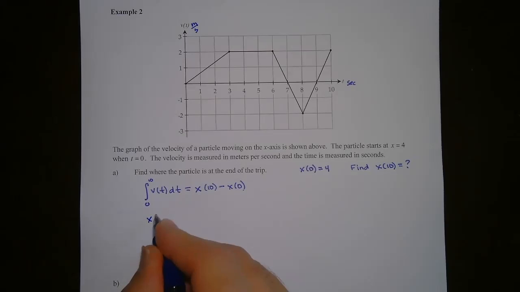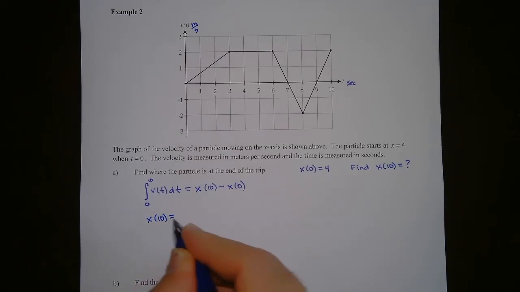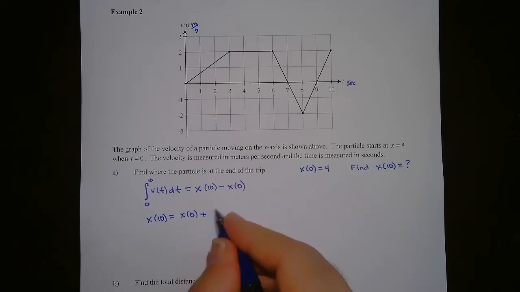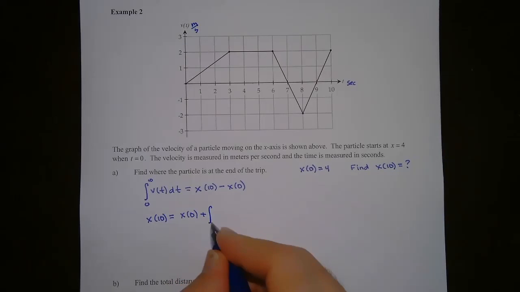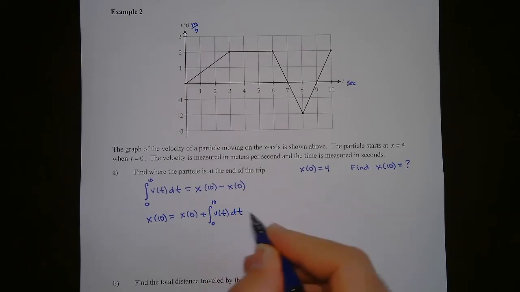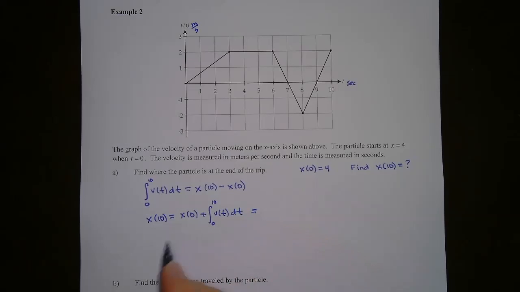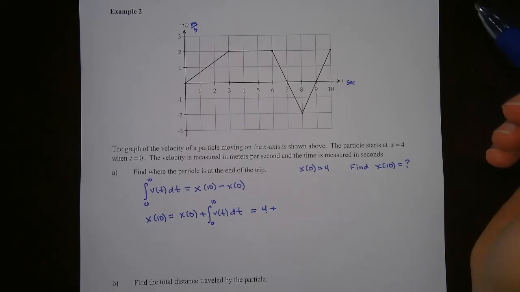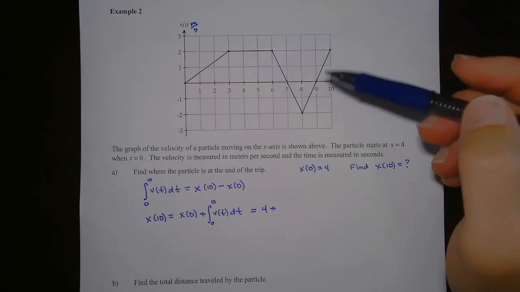So x of 10 is equal to x of 0, which we know is 4 from right here, right? Plus the displacement, right? And we did this yesterday, okay? Something very similar, the integral of v of t dt. Okay, so this is equivalent to that. We know this is 4, okay? And then plus, okay? Now, all right, so we got to go across, right? We got to do the displacement, okay?